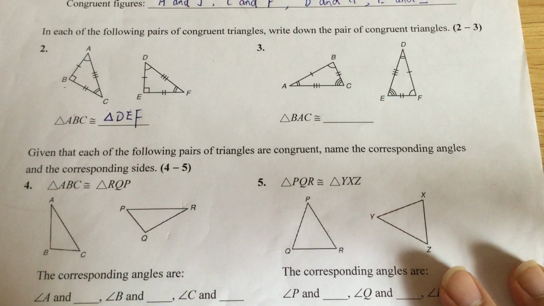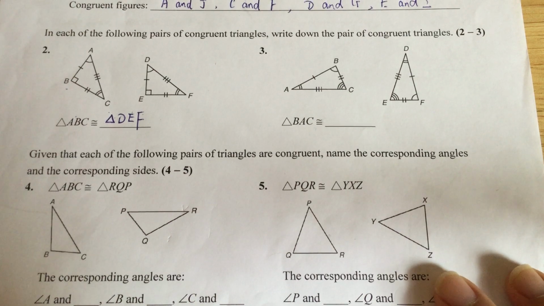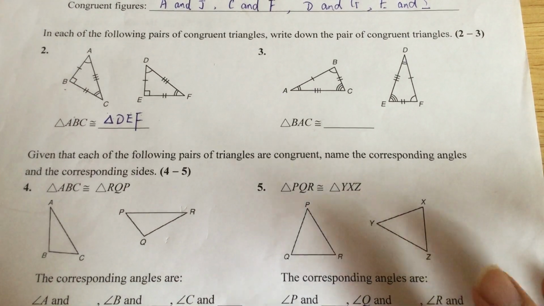And what about question 3? You are going to name this triangle. I will give you 15 seconds, you can name it now.